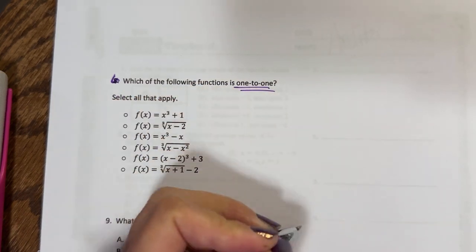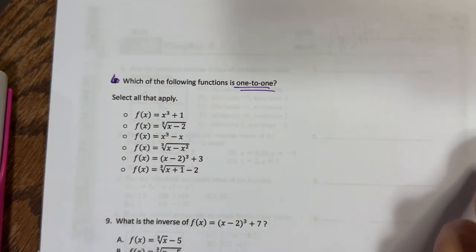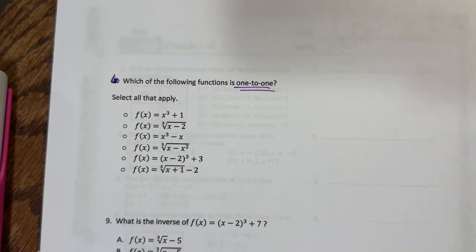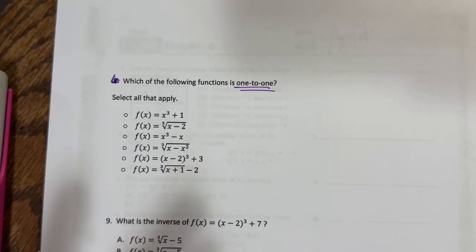So remember, to be 1 to 1, it has to pass both the vertical and the horizontal line test. Well, these are all either a cubic or a cube root function. And as long as it's a transformation of the parent cubic or cube root function, then all of those are 1 to 1. It's the ones that have extra junk in the trunk that are not it. So if we can't see a shift of the parent function, then we know that it's not 1 to 1.